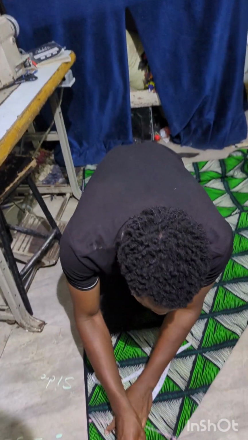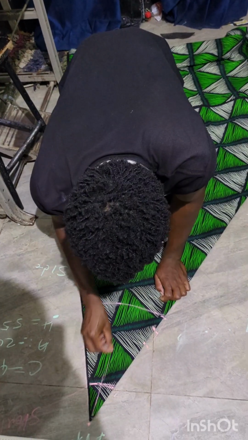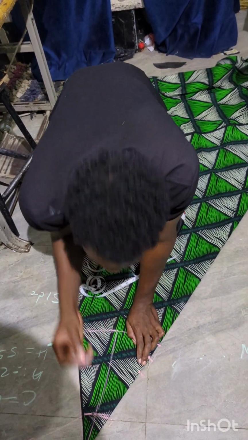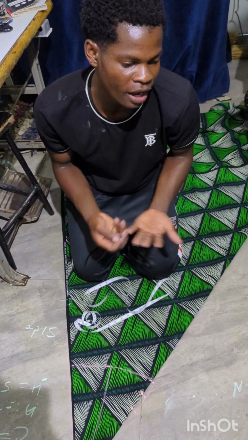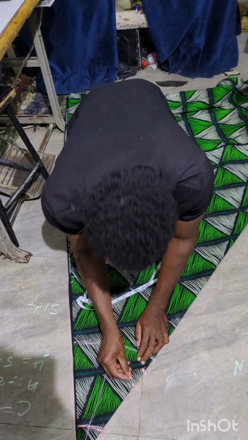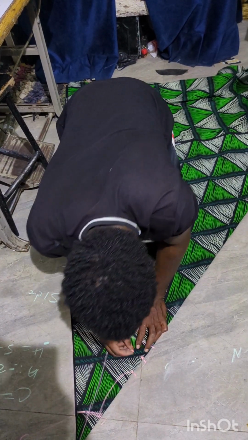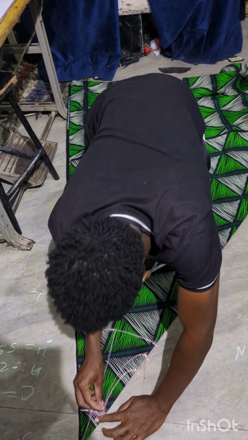So here I'm using this one and this one. Then I'll demarcate this into 2 and put a midpoint here. You should use your rulers. I don't know where I've misplaced my ruler, but I'll try and use my free hand. This is my back neck, and this is my front neck.